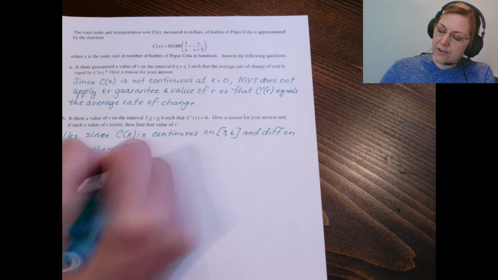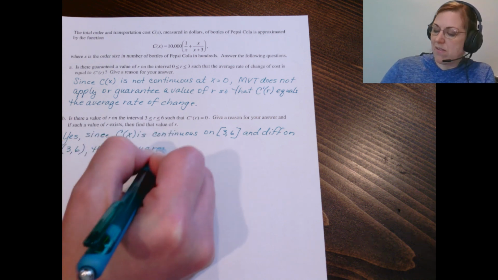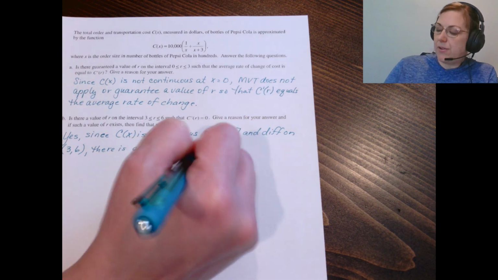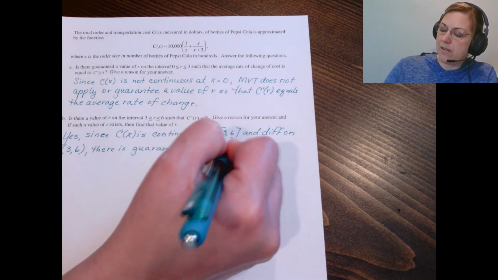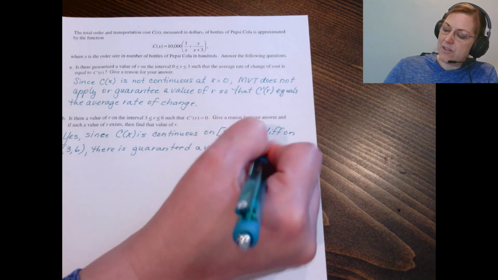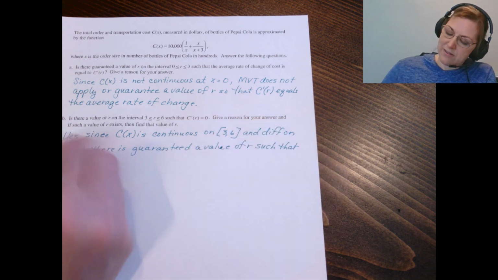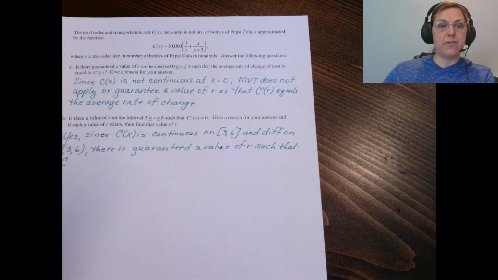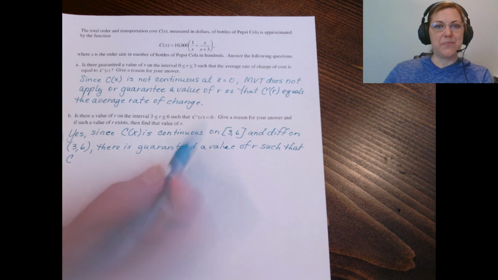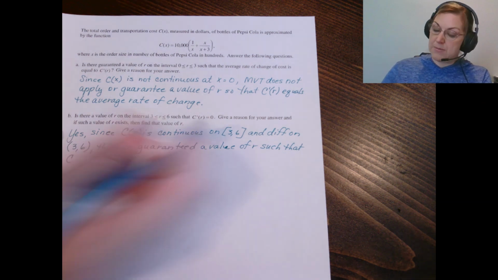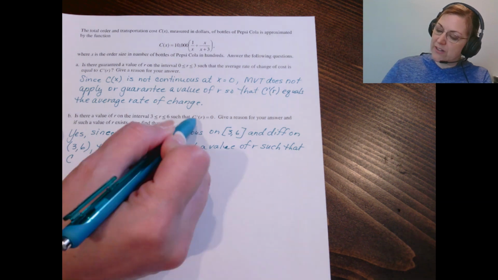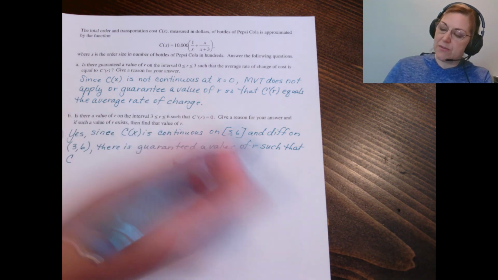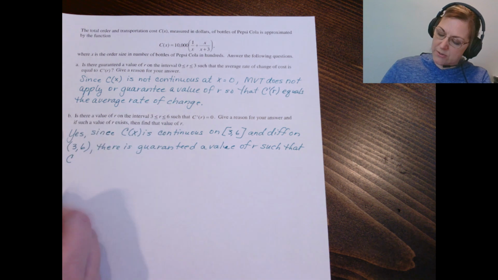There is guaranteed a value of R such that, oh, this one's equal to 0. Okay, hold on. So this is going with Rolle's theorem. So I've got to check that, right? I was going along mean value theorem here. So let's figure this out. So now if I'm continuous and I'm differentiable, we're good, but I've got to check those y values. So let's check C of 3 and C of 6.